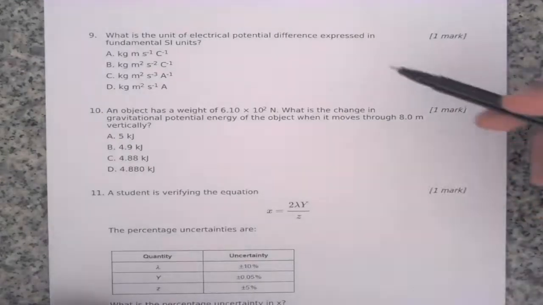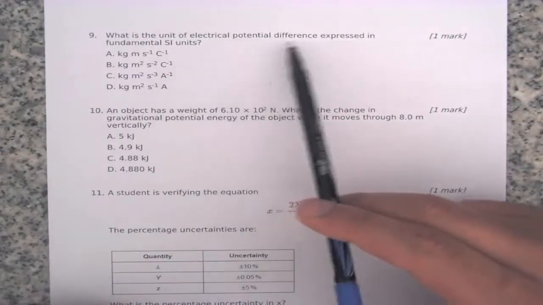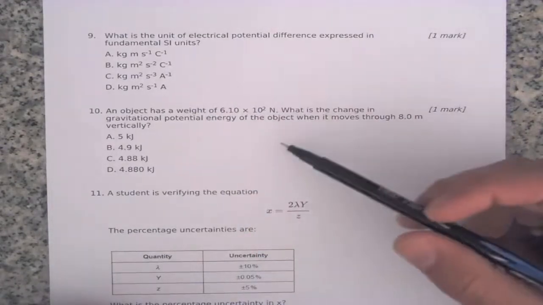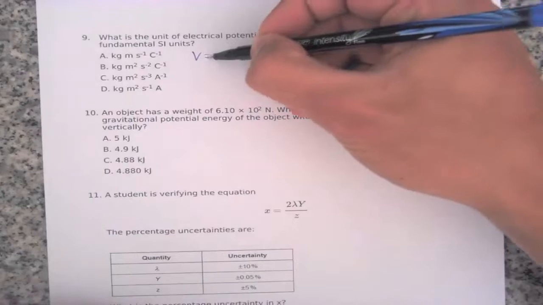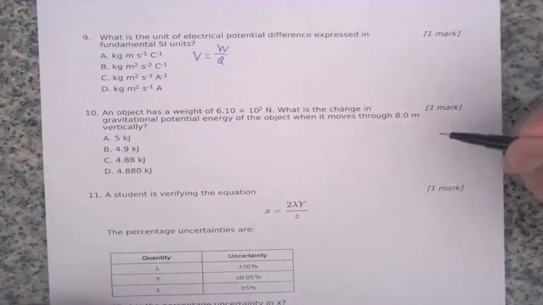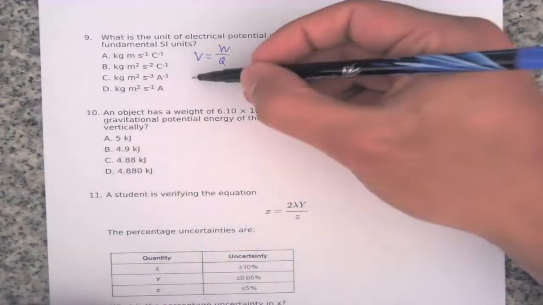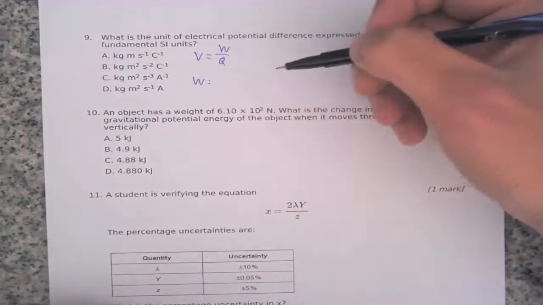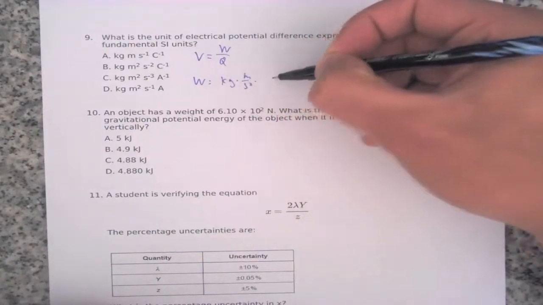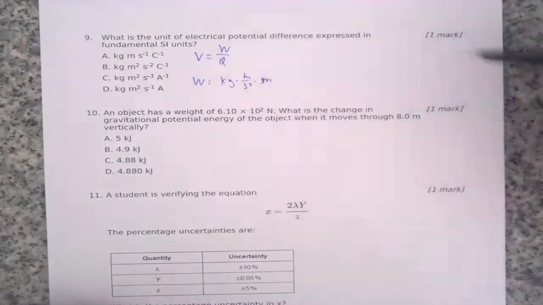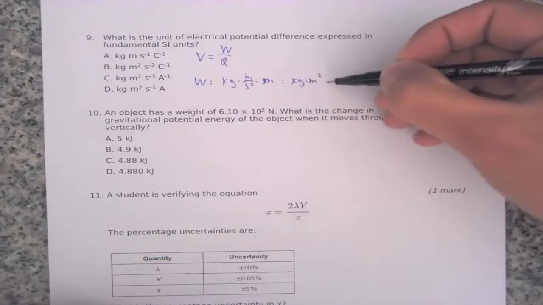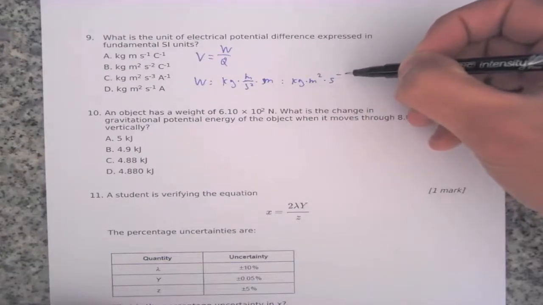Number 9, it asks what is the unit of electrical potential difference expressed in fundamental SI units. So again, we have something similar. We need to find the units of potential difference. Potential difference is given by the work done over the charge. Now we need to find the fundamental units for work done. Work done is force times distance. So kilograms times meters per second squared times meters. So this will be kilograms times meters squared times seconds to the power of -2.